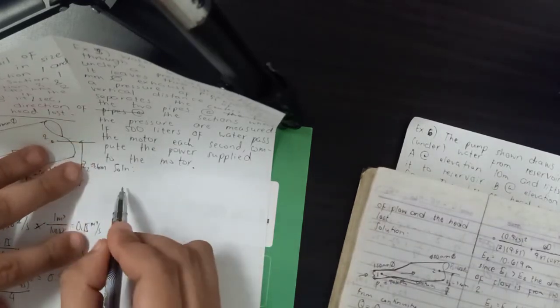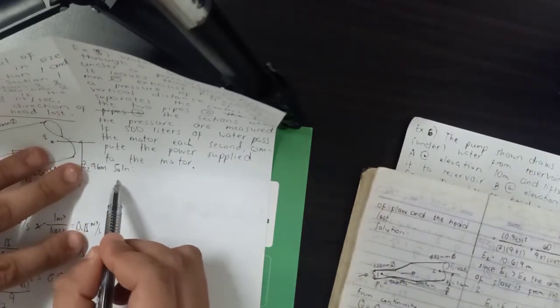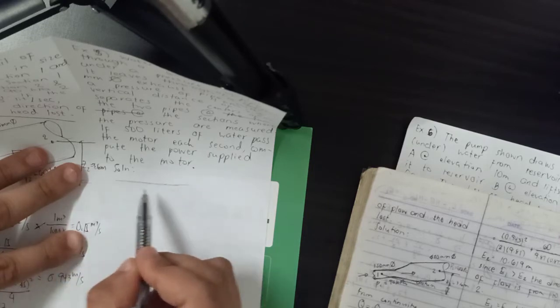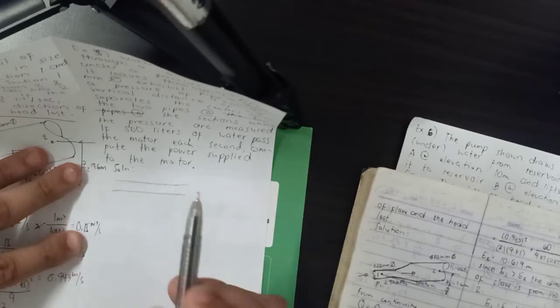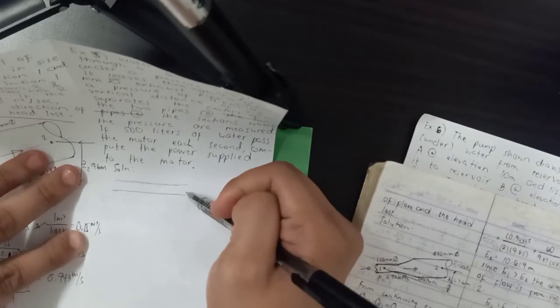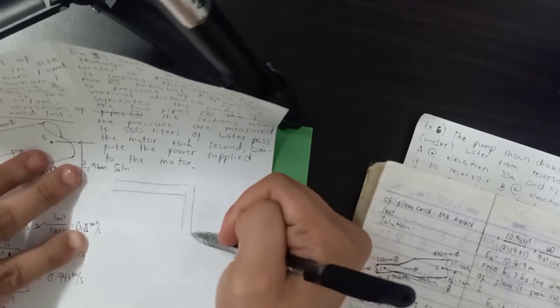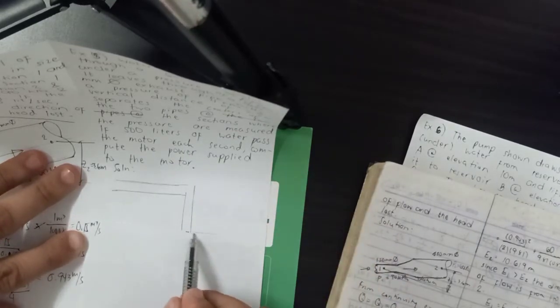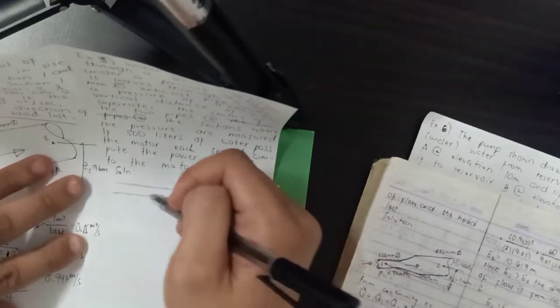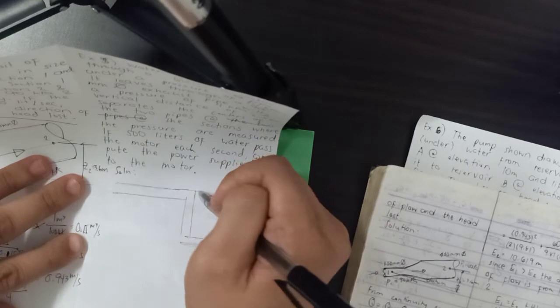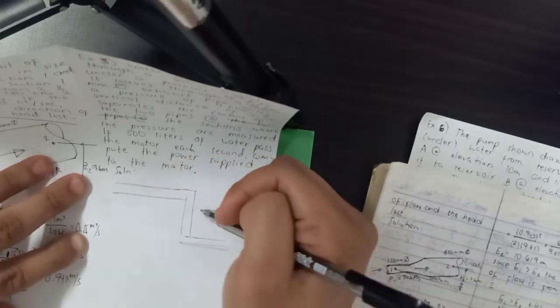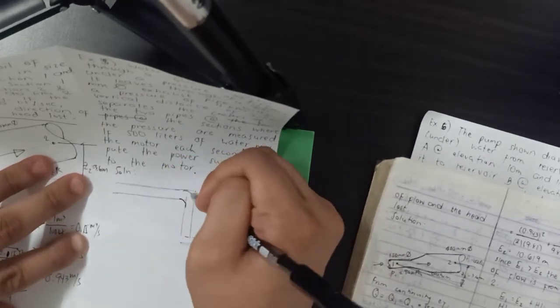I find it easy to draw the axes first, as guidance, reference.